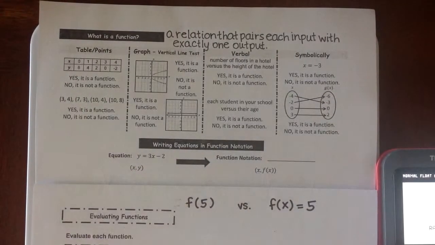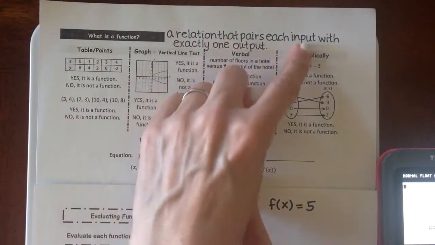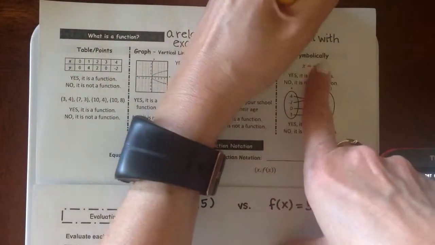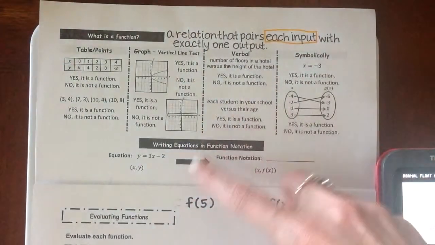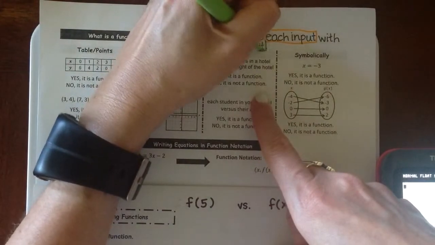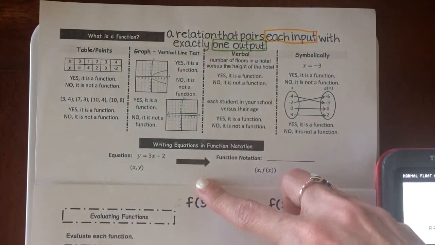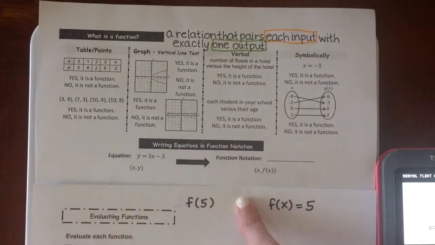Okay, so the next section that we are going to review for category 1 is functions. So remember, a function is a relation that pairs each input with exactly one output. So each x value can only have one y value. So what we don't want is an x that has two y values, two answers, because if I put the x value in, I want to know every single time what my answer is.